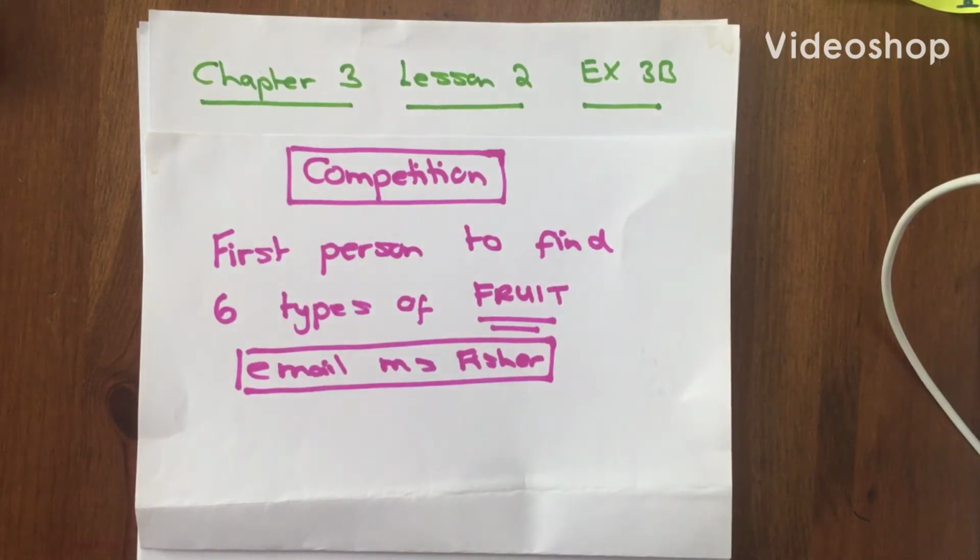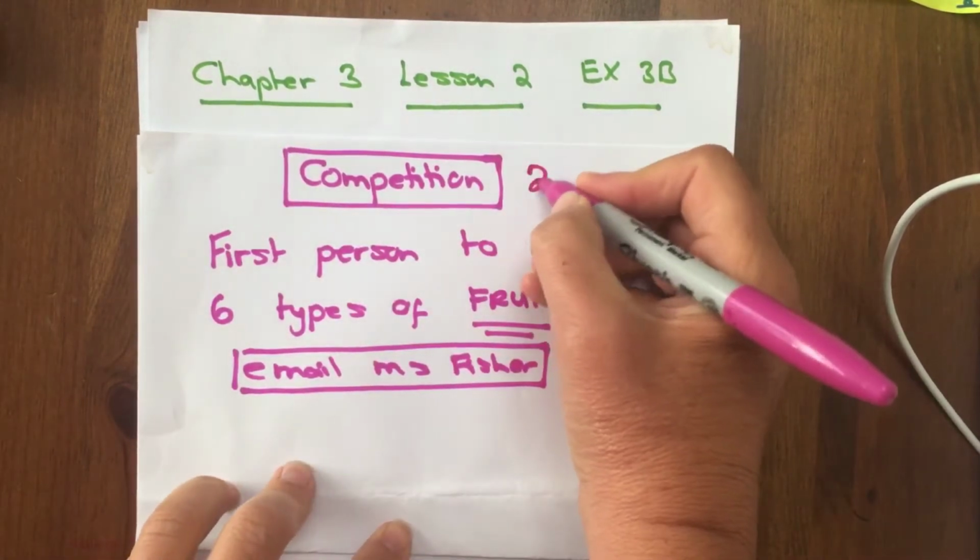Okay, lesson 2 on chapter 3 and competition number 2.